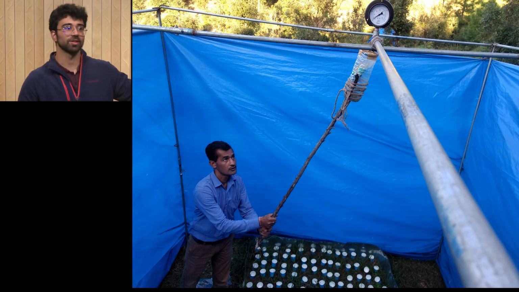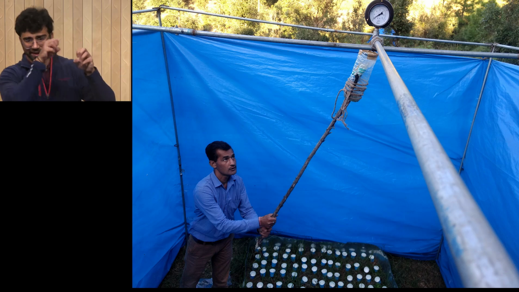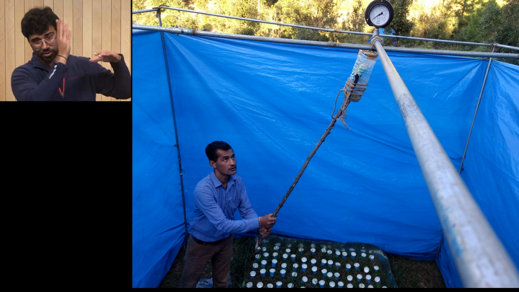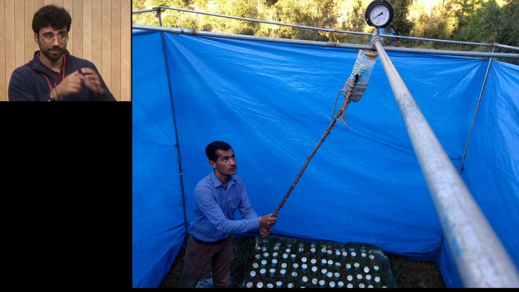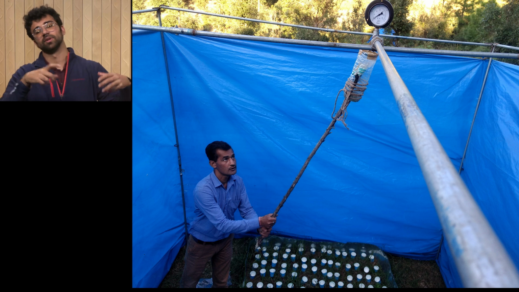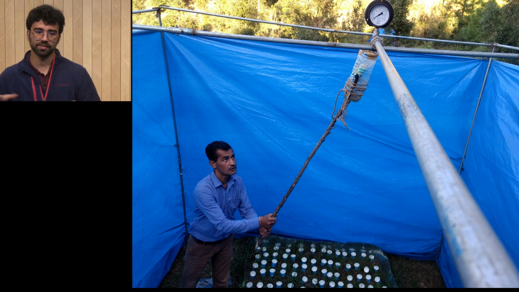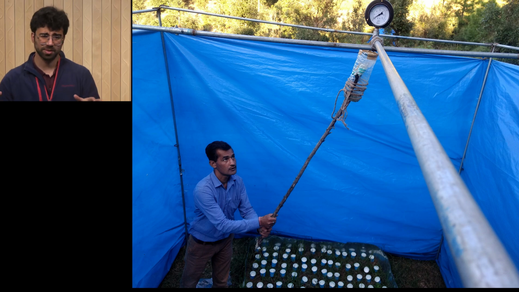In this image, you can see Jitendra Singh diverting the initial spurt that's irregular from the nozzle until the pressure shown in that dial there stabilized. The cups below that you see were for uniformity coefficient experiments. We wanted to test how uniform the rainfall was, and it turns out it's 87% uniform.